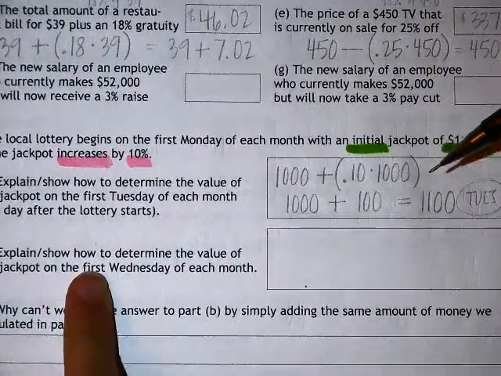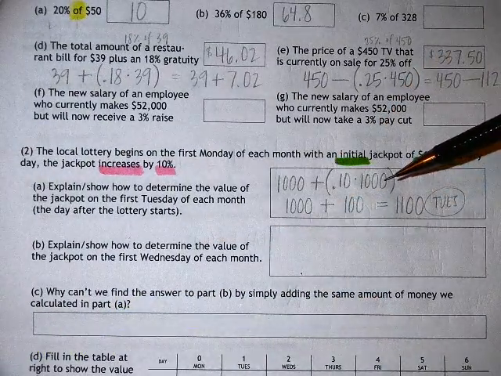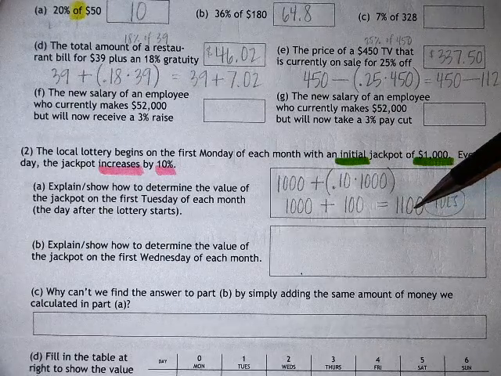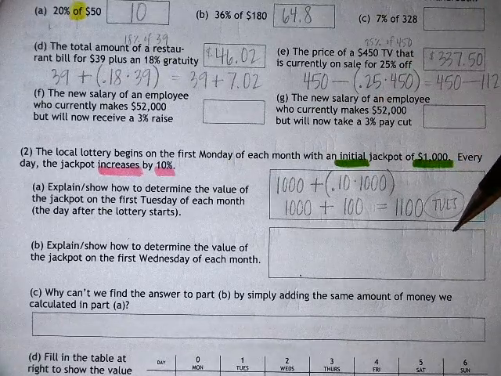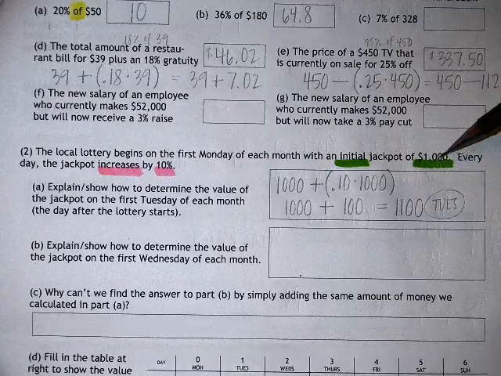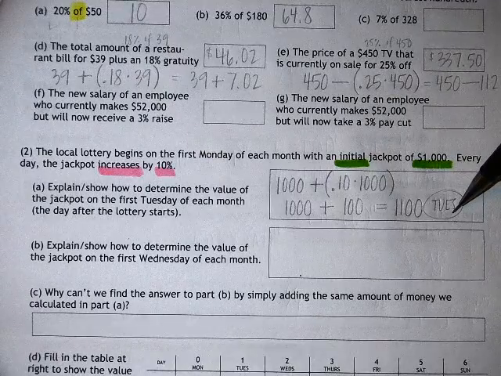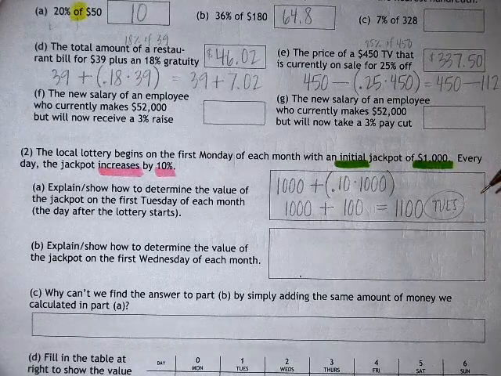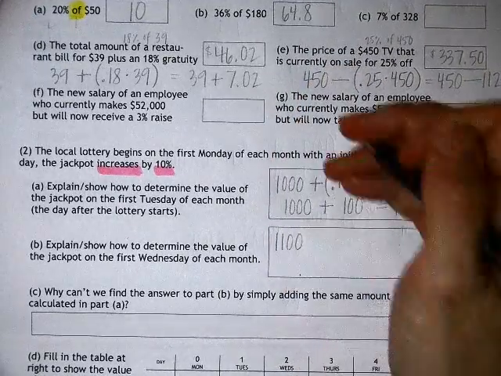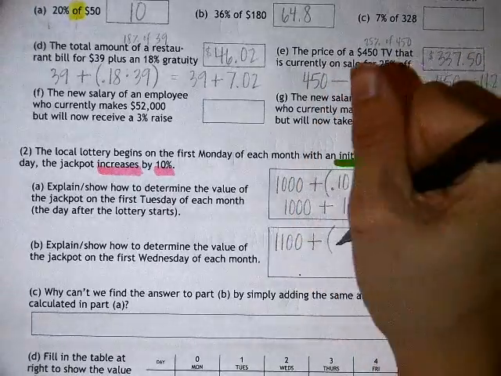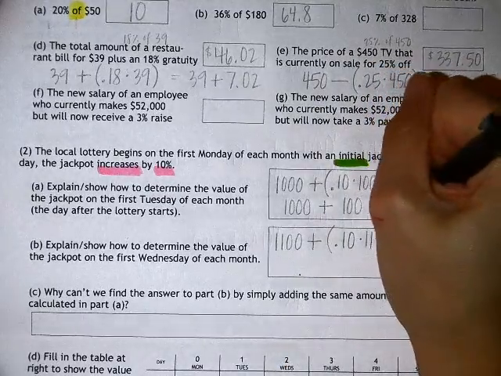Now in letter B, we just have to think a little bit logically. How do we determine the value of the jackpot on Wednesday? Think about how this is going to work. On Wednesday, we're going to increase by another 10%. But think about it for a moment. On Wednesday, you're not starting with $1,000. You're going to start with however much you had the night before, which is how much we had on Tuesday. So on Wednesday, we're going to start with 1,100, Tuesday's amount, plus 10%, 0.10, of whatever we had on Tuesday, 1,100.